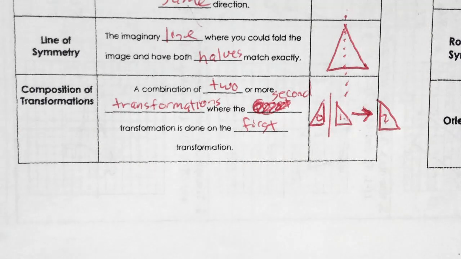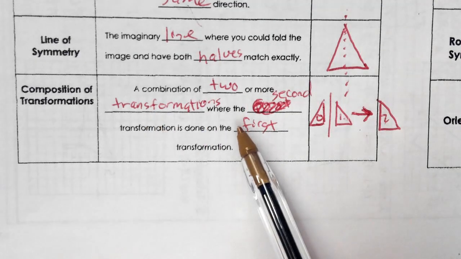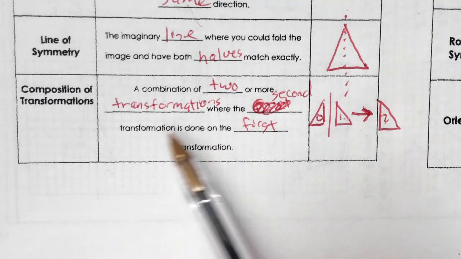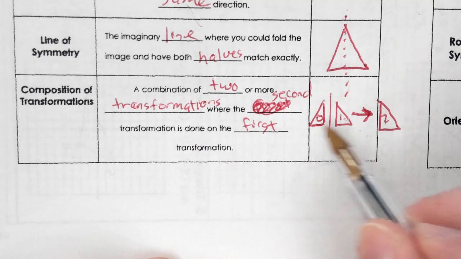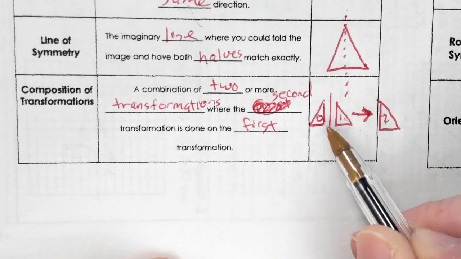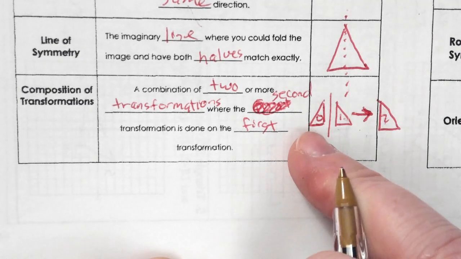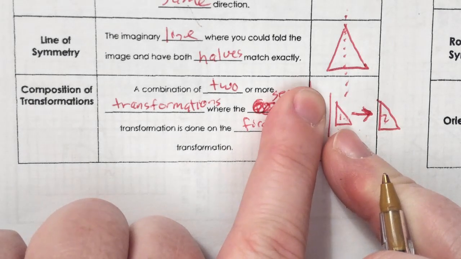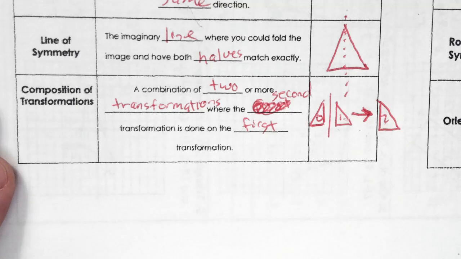Composition of transformations. So a combination of two or more transformations. So the second transformation is done on the first one. So 0 turns into 1, and then 1 is going to turn into 2. So notice that 0 and 2, I didn't reset myself. I didn't slide 0. 0 turned into 1, and I pretend that 0 didn't happen, and then I slide number 1. All right, let's keep going.